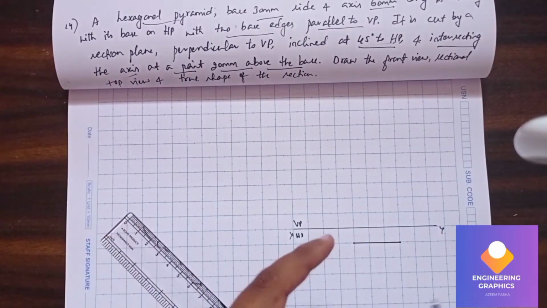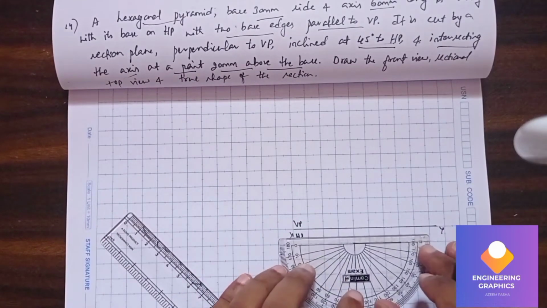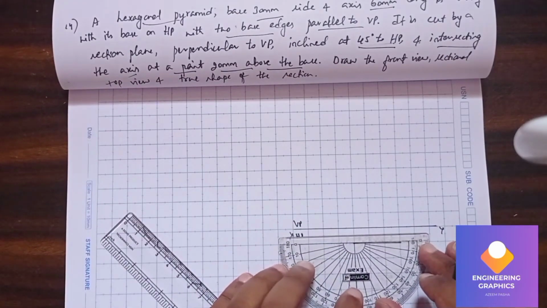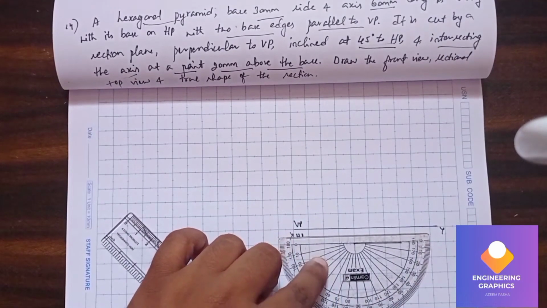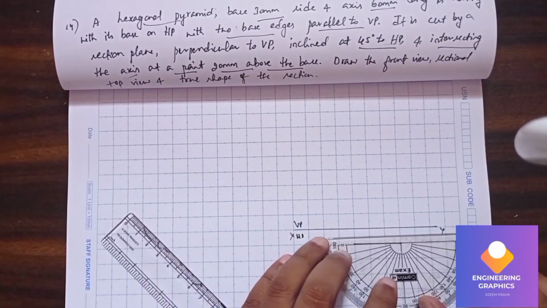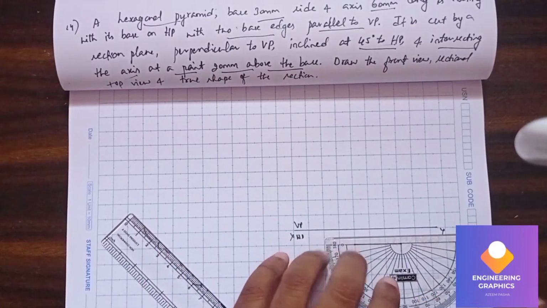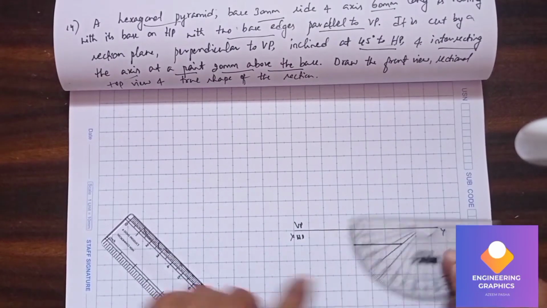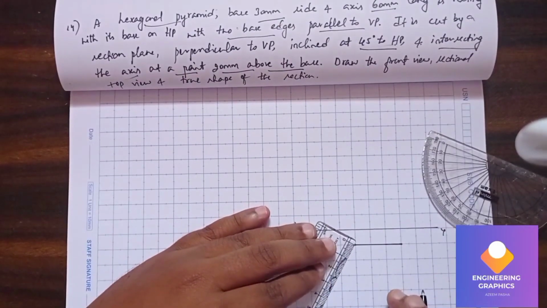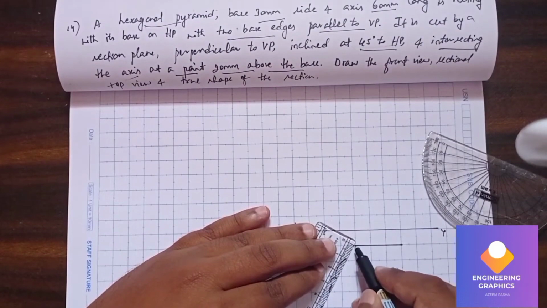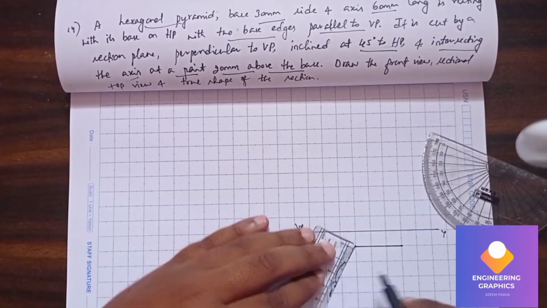The angle we construct using the angle method, so it is 60 degrees. Here the external angle, so we should consider 60 degrees. Now drawing an angle line. Here the length we should consider is 30.